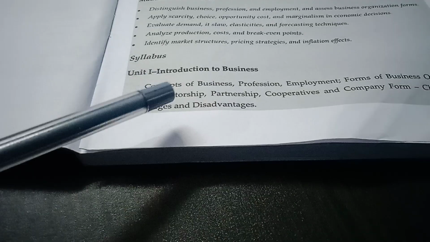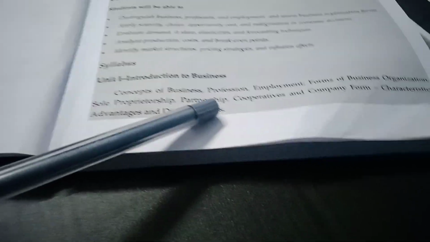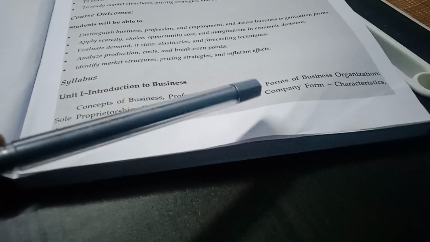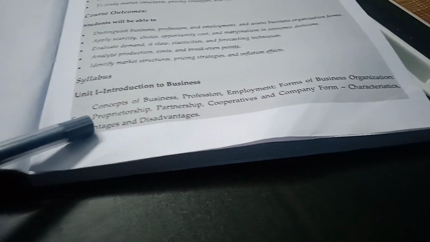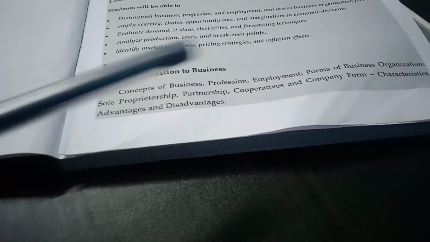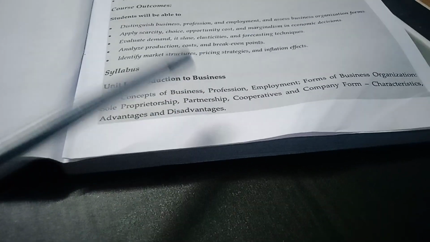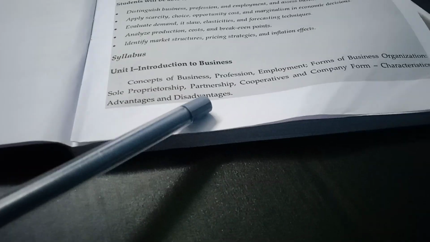Again, chapter 2 starts from forms of business organization, in which we have various topics like sole proprietorship, partnership, cooperative society, for which the students have to prepare each topic: sole proprietorship, characteristics, advantages and disadvantages, which may be asked as nature, merits or demerits also.